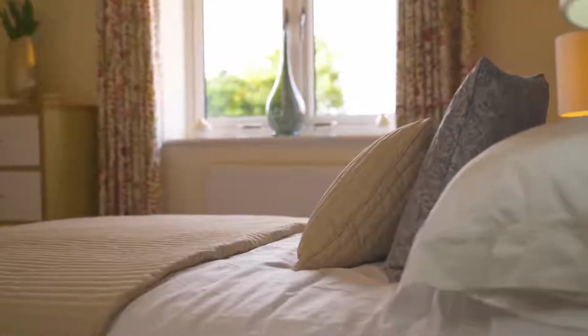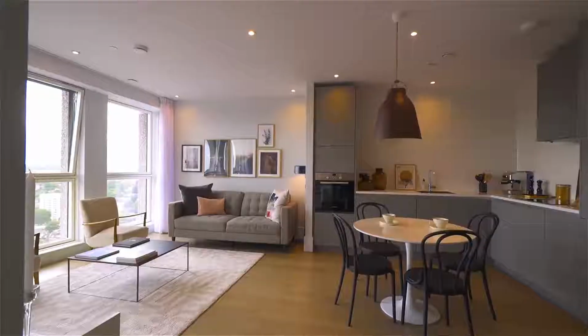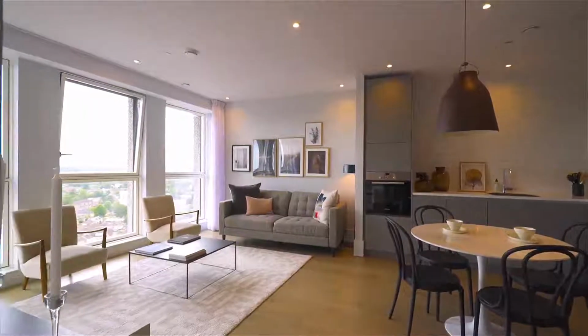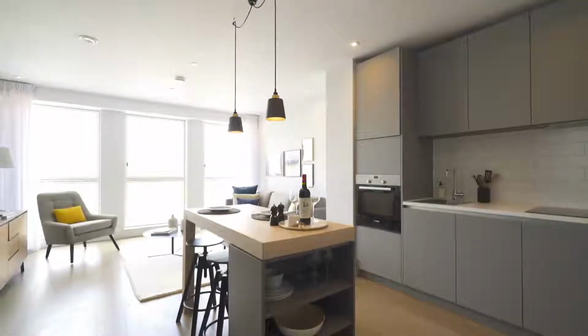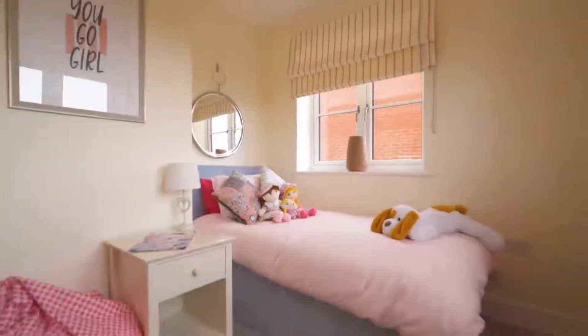It's very important to include the measurements on the sketch because that way you know the size of the property. You know if it's a single bedroom or a double bedroom. You know if it's a larger lounge or an extended reception room. This is really important to include because then when the buyer looks at the floor plan, they can actually see whether they're going to use that as a kid's room or it's going to be their master bedroom.